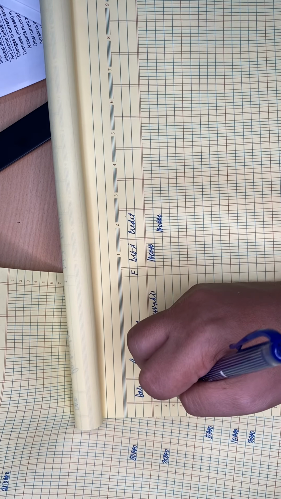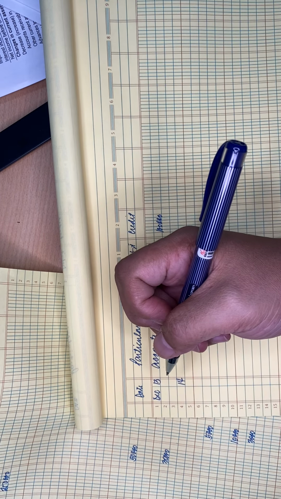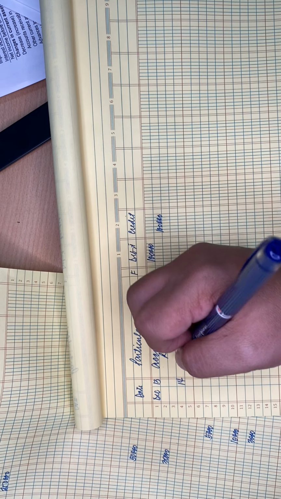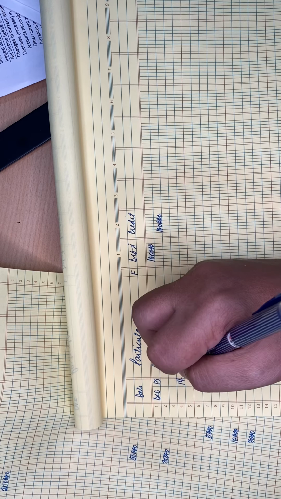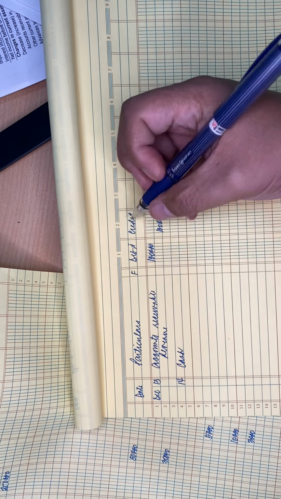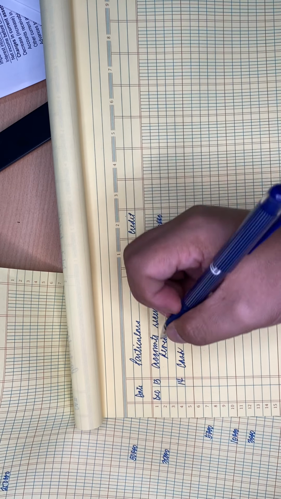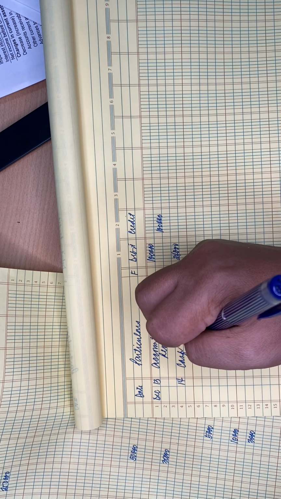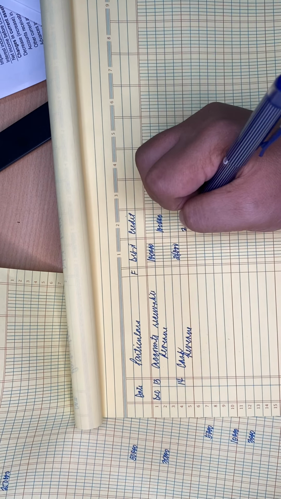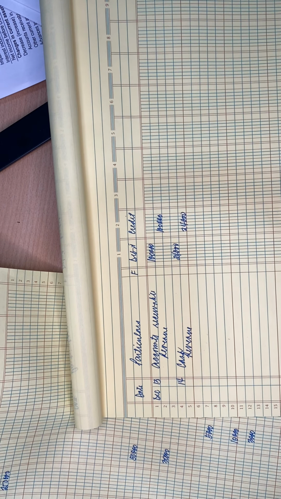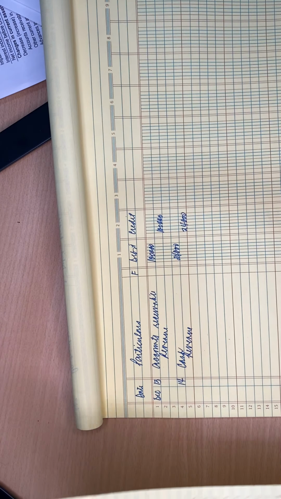Okay, and then the last one, collected 24,000 from some court for the retainer fees. So nakakollect tayo, na-collect natin the cash, right? 24,000. And then there's an increase in revenue for 24,000 as well. Okay, so we're done with the recording of the transaction for this business.